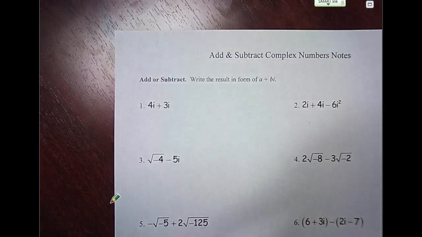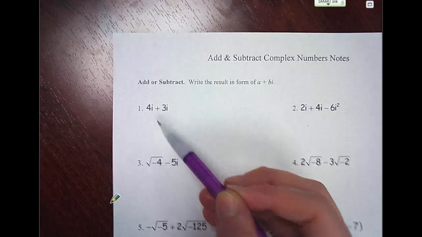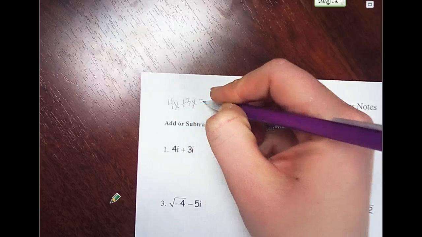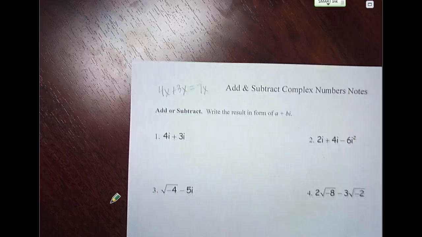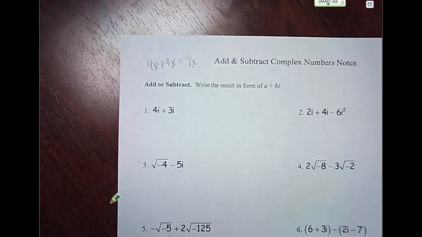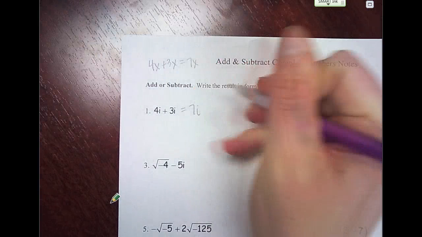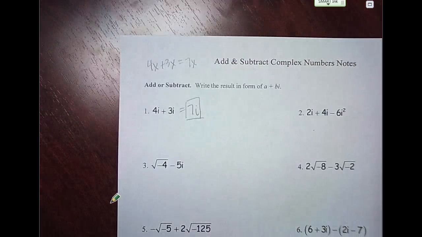Okay, so when we add and subtract, it's basically like you're combining like terms, just like if I was adding 4x plus 3x, I would add like terms and I would get 7x. So it's a similar type thing. Of course, we can always simplify in the end or simplify in the beginning before we do anything. So on number 1, if I add 4i plus 3i, I get 7i. And I can't do anything with that, so that is my answer.